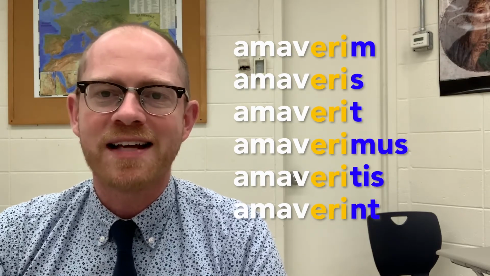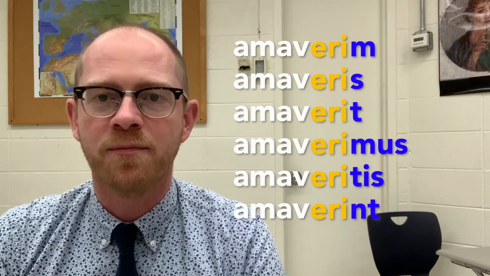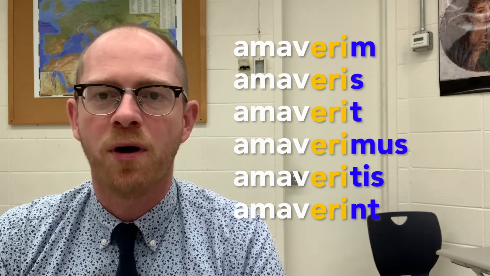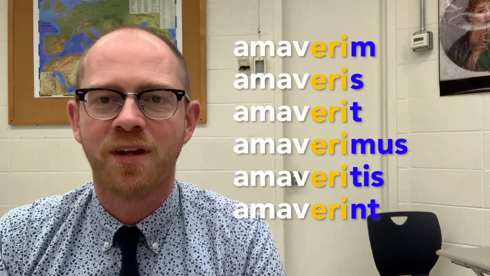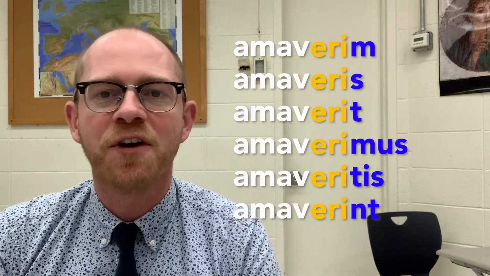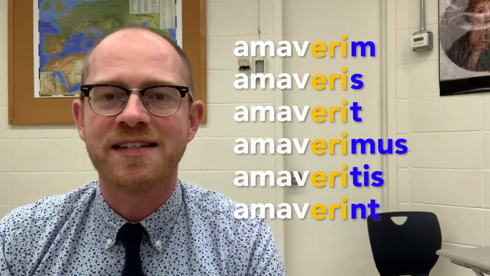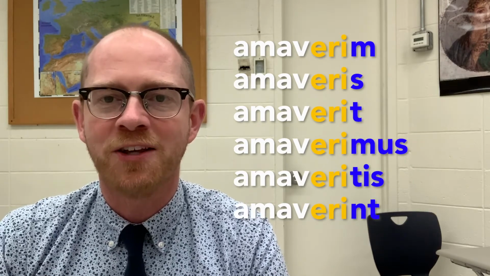So our perfect active subjunctive forms for amo are amaverim, amaveris, amaverit, amaverimus, amaveritis, amaverint. You may notice that aside from the first person singular, these forms are identical to the future perfect active indicative, but context will make it clear which verb is being used. As I said before, these verbs form the same way regardless of conjugation.